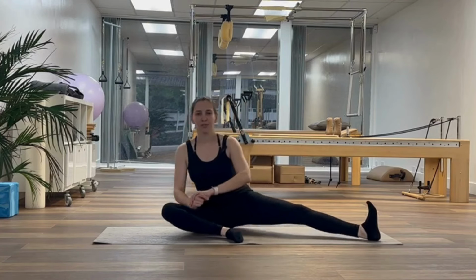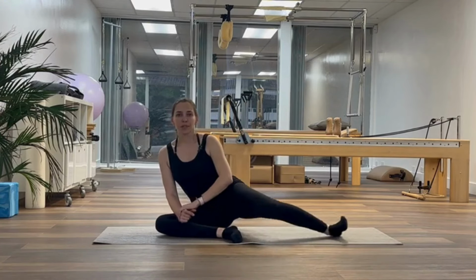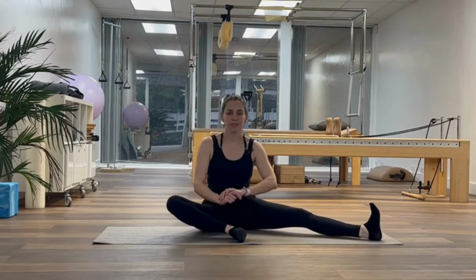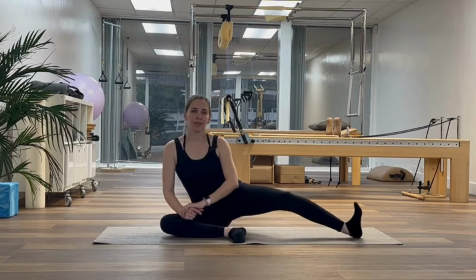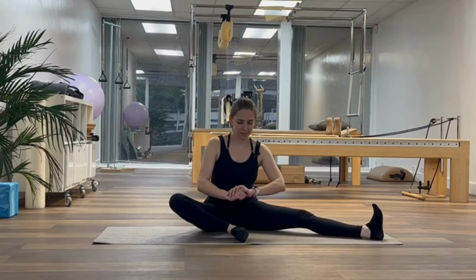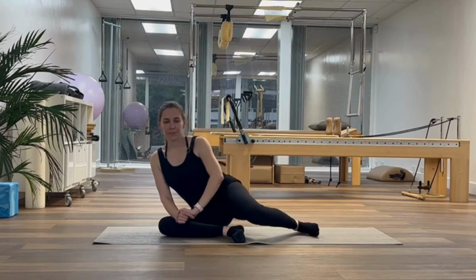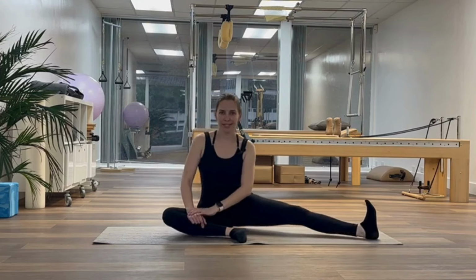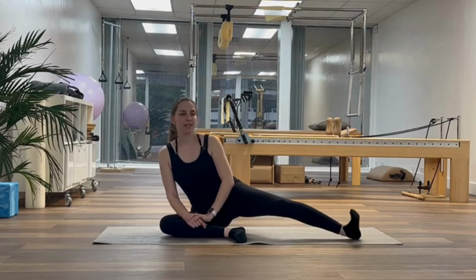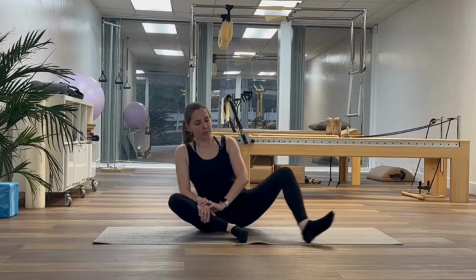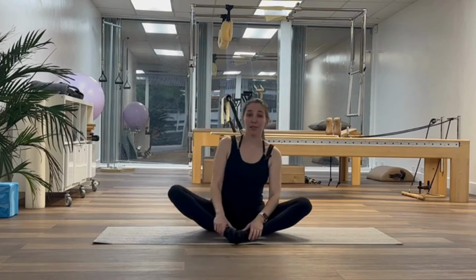Exhale, 4, 5, 6, 7. Last one, inhale, exhale, 8. Place your feet together.